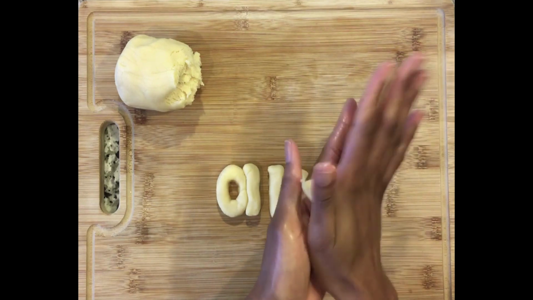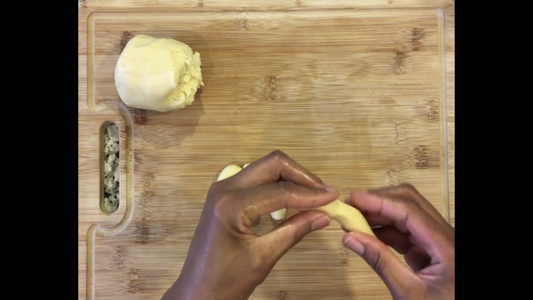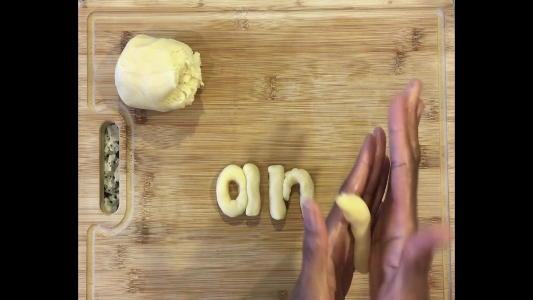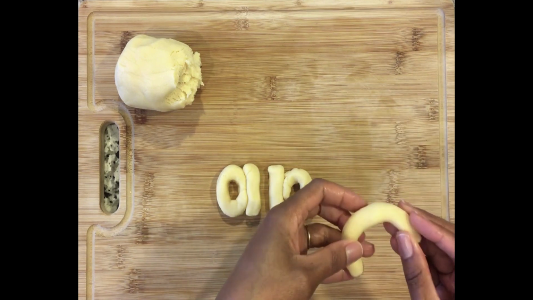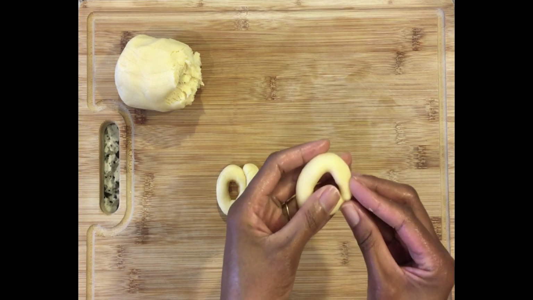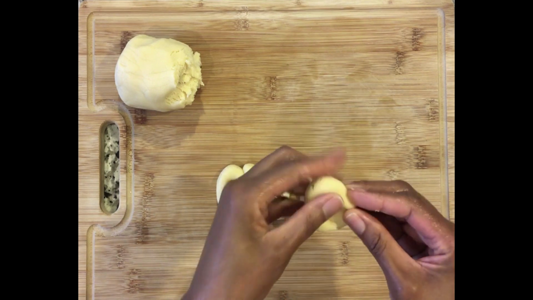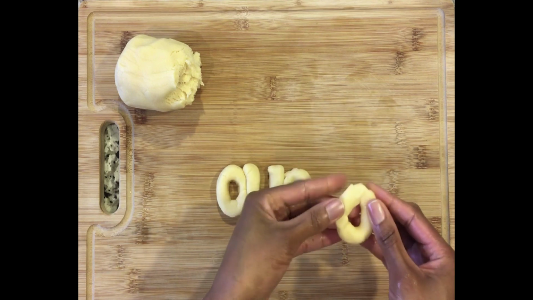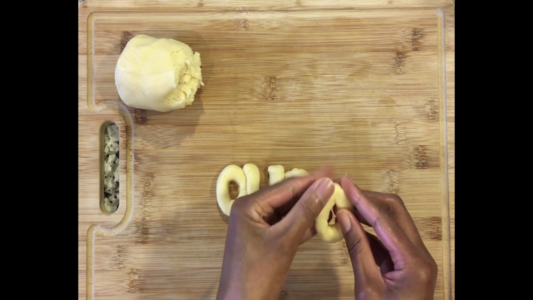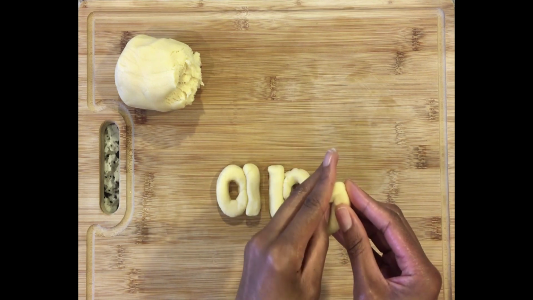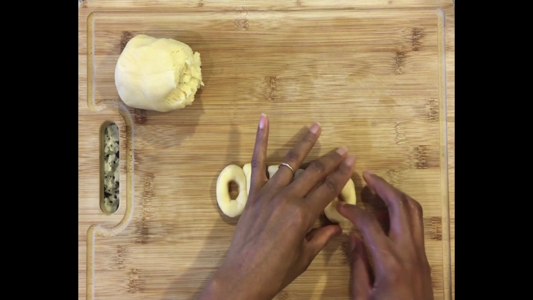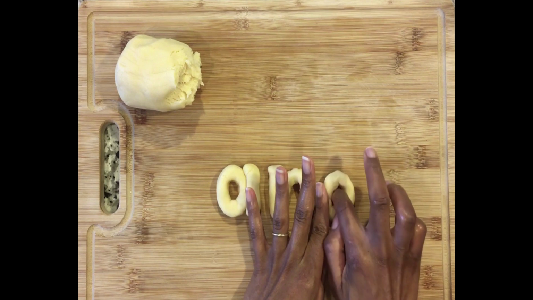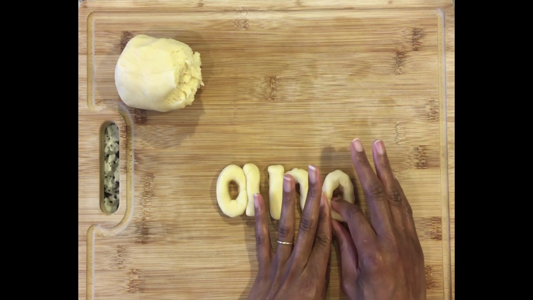All right, let's grab some more. Let's make our D. We're gonna need another nice circle. Here we go. Round and round. Round and round. There it is. That's right.